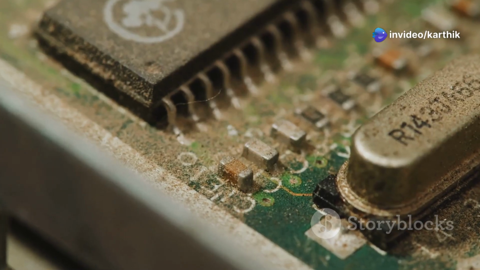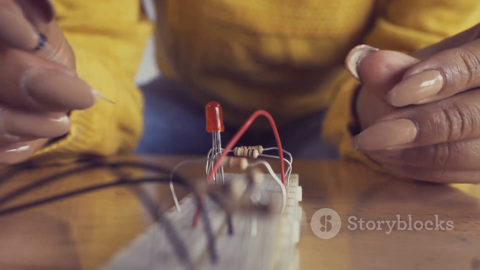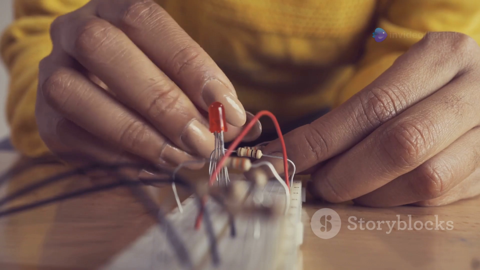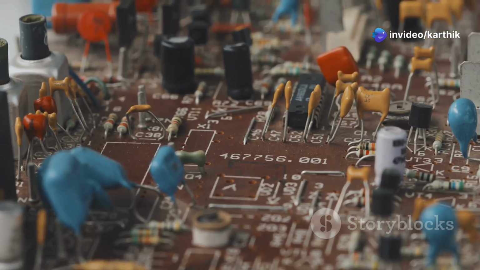Resistors are designed to resist the flow of electrical current. This resistance is measured in ohms. By adding resistors to a circuit, engineers can control the amount of current flowing through different parts of the circuit. Resistors allow us to create circuits that perform specific tasks.